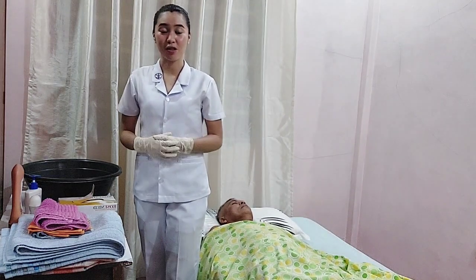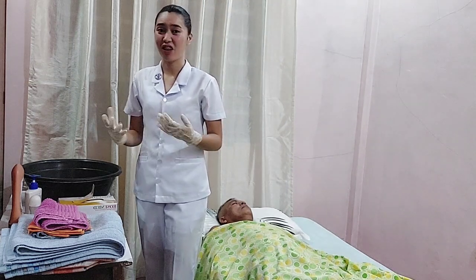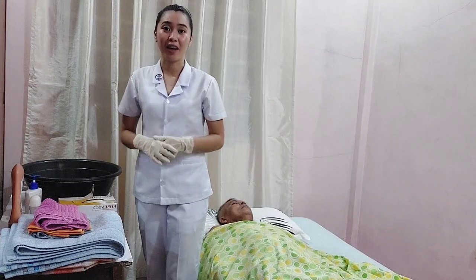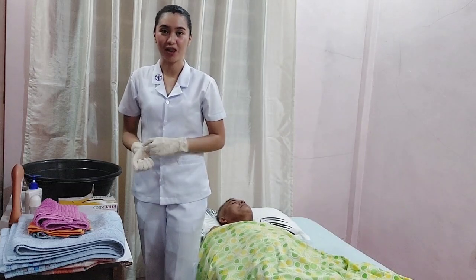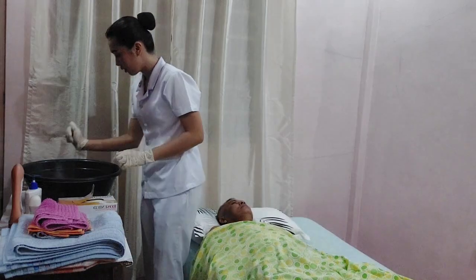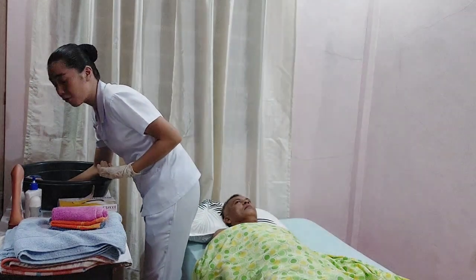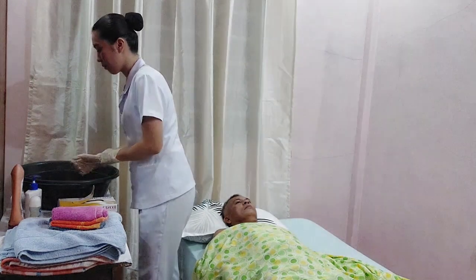responsibility, student nurses or nurses, to check the temperature of the water first by either a bath thermometer or the inside of our wrist. So for today, I am using the inside of my wrist to check the water's temperature, because the water should be at 43 degrees to 46 degrees Celsius. Okay, now I'm done checking the water's temperature.